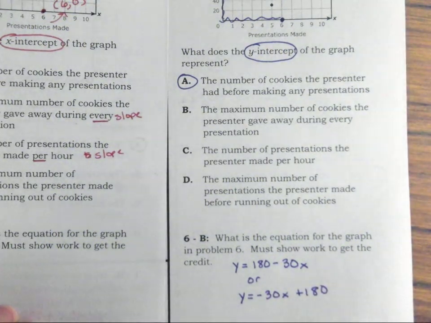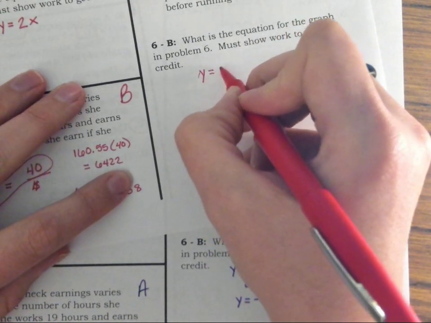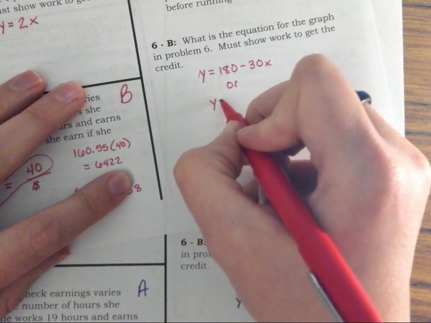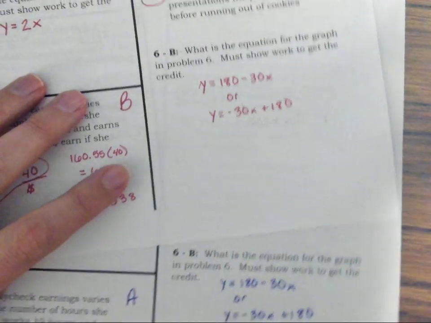And it was the same exact thing on the other version. Same slope, so y equals 180 minus 30x, or y equals negative 30x plus 180. Okay?